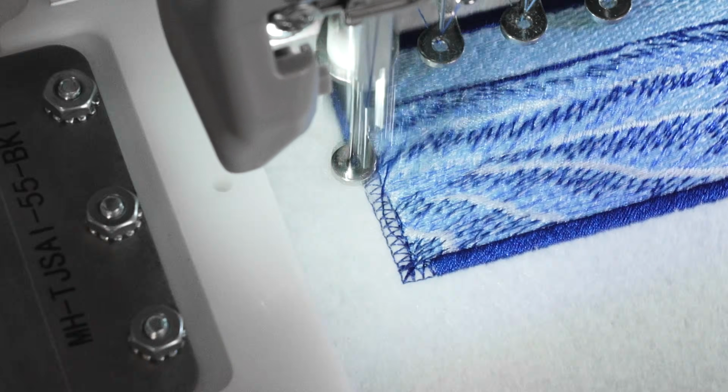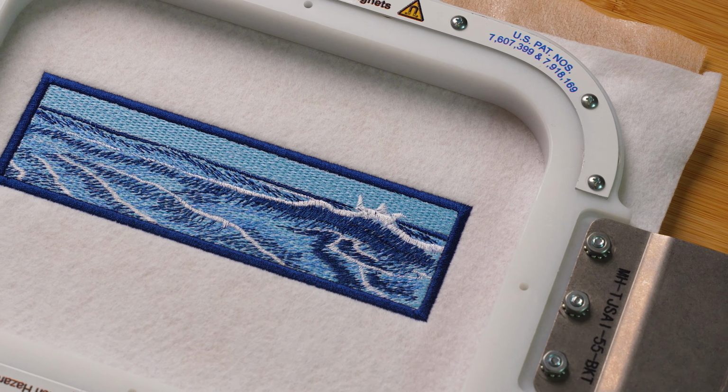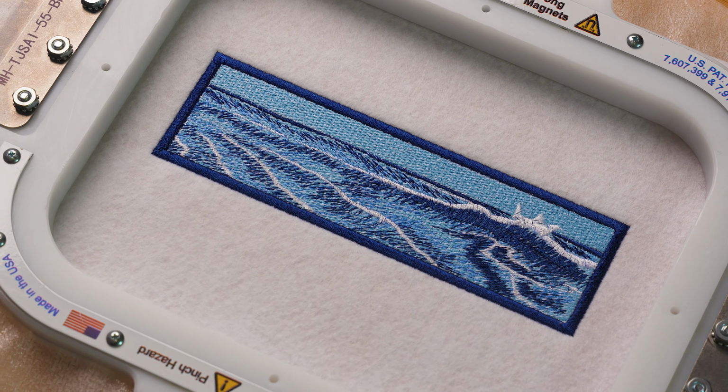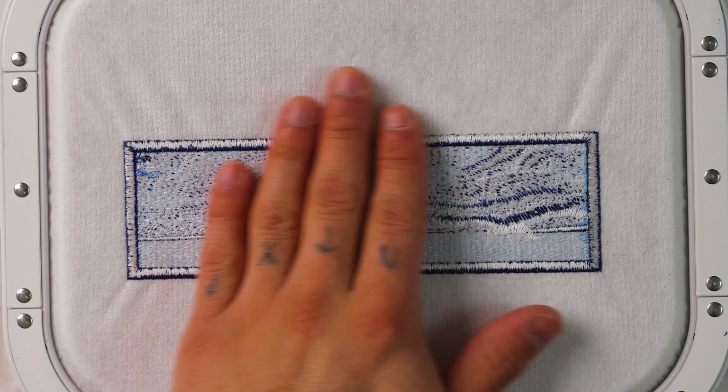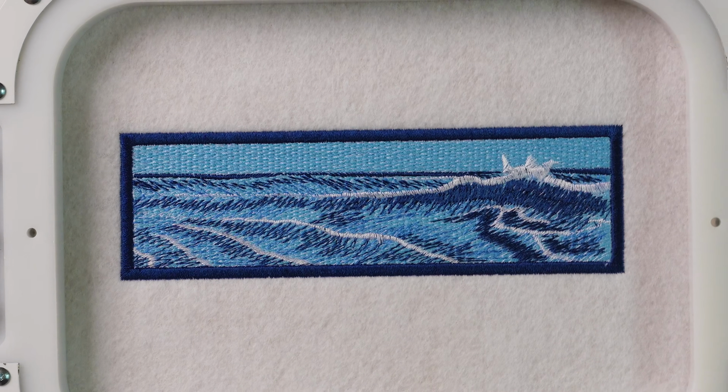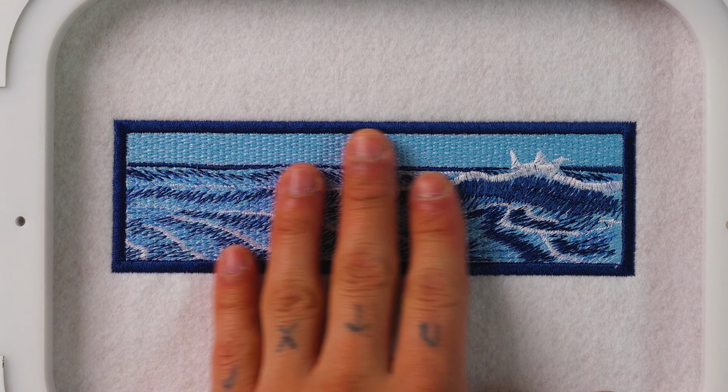And that is the end of the wave design. It looks so nice, natural, and it brings such a calming sense to the embroidery. There are no bulletproof stitches anywhere, and it's ready to be embroidered wherever you want.